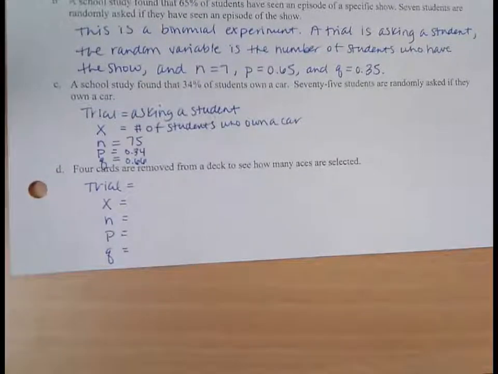All right, so yes, I would agree. Example C is a binomial experiment. There's only two outcomes. A student is either going to own a car or they're not going to own a car. And the probability that each student owns a car would be the same.